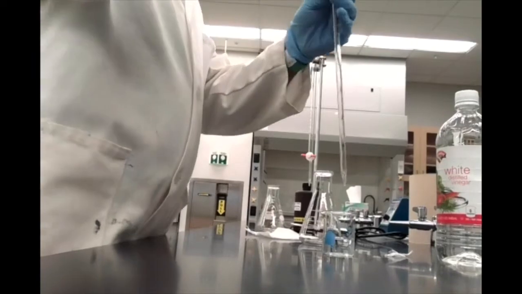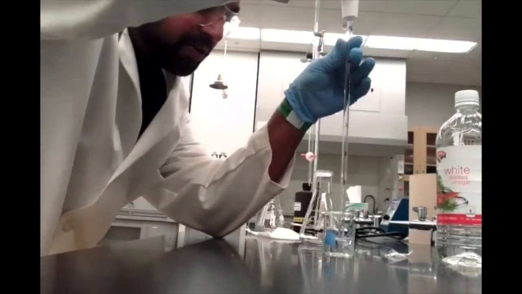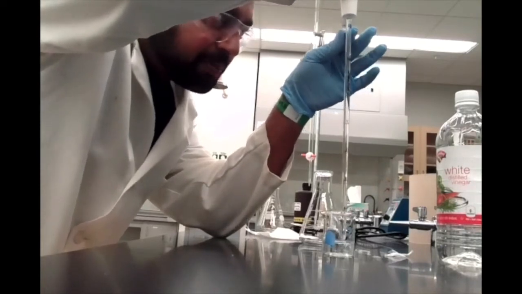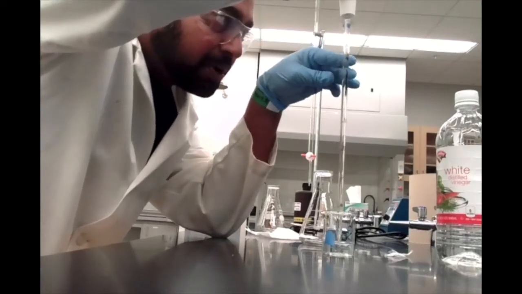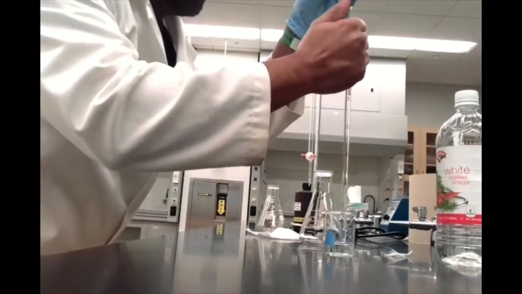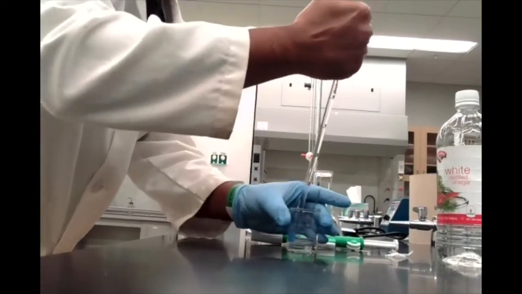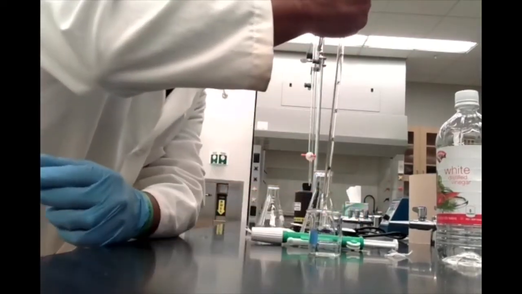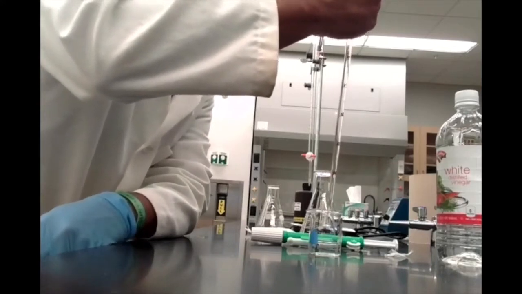So let's start off by getting our 5 milliliters, or rather go past our volume here. I'm going to draw up vinegar into my pipette, but not get it into the pipette bulb. So I'll get it right there. Now I can adjust using my thumb to gradually release the hold I have on the opening of the pipette.